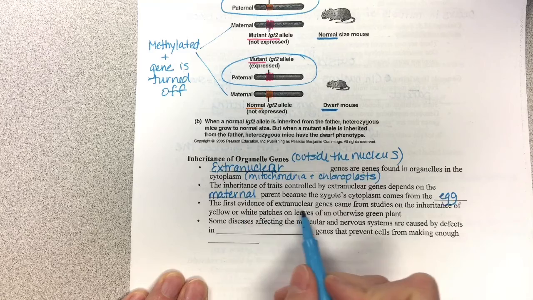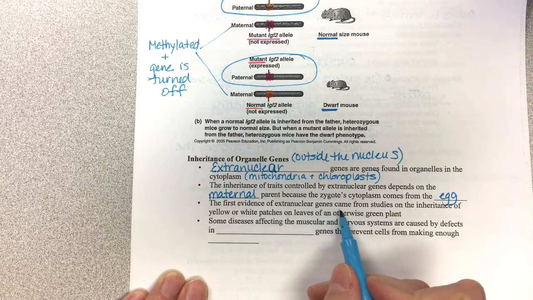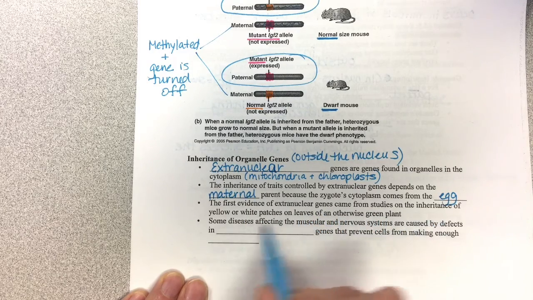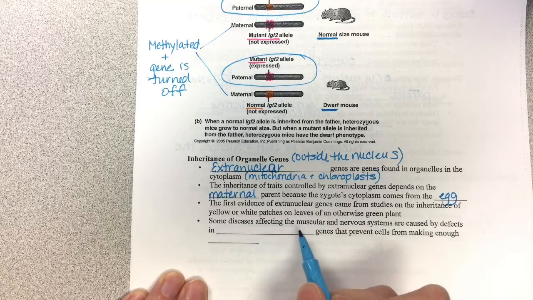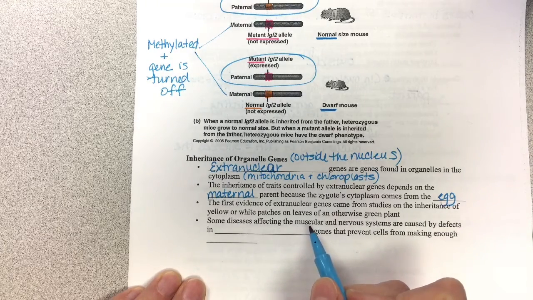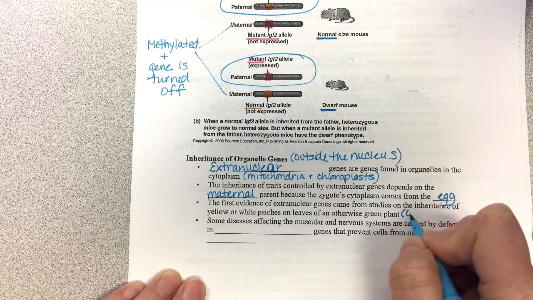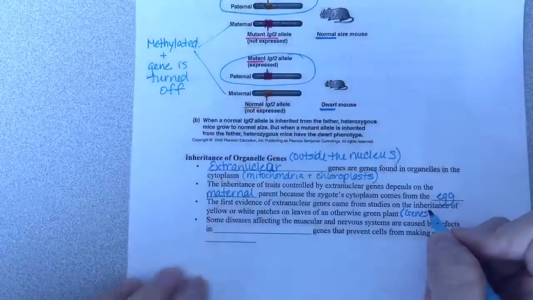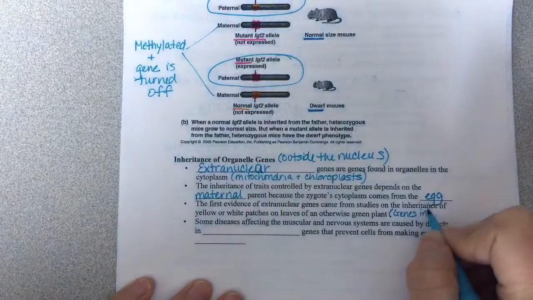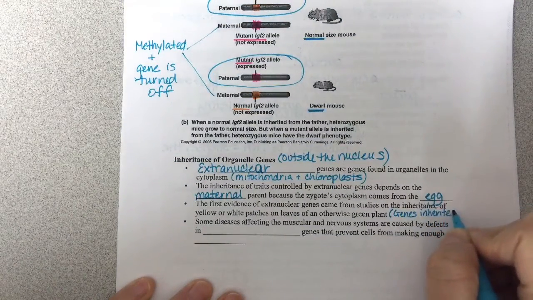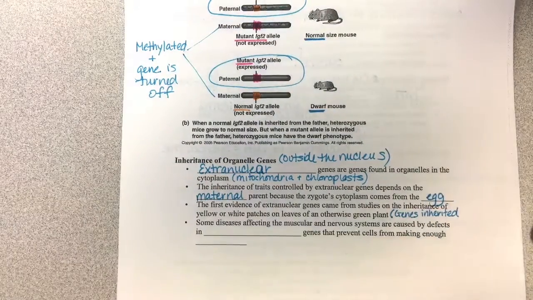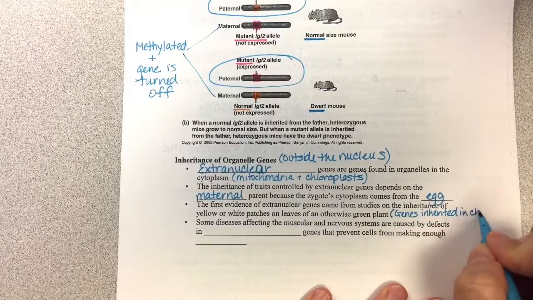The first evidence of extranuclear genes came from case studies on the inheritance of white or yellow patches on leaves of an otherwise green plant. In this case, the genes were inherited in the chloroplasts.